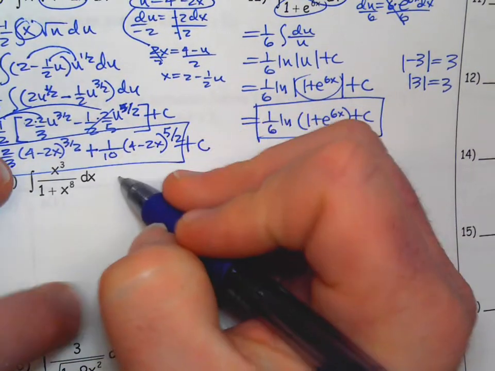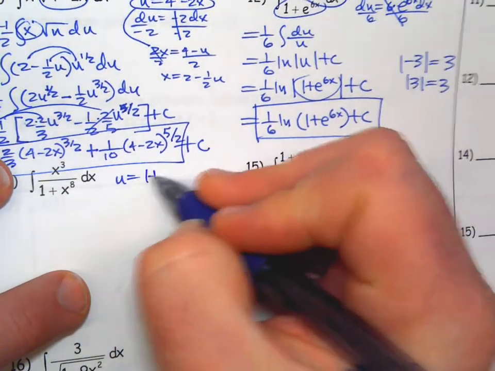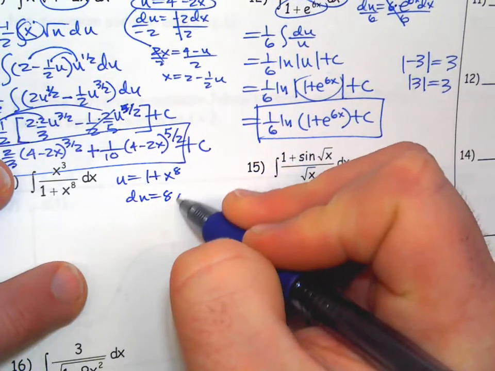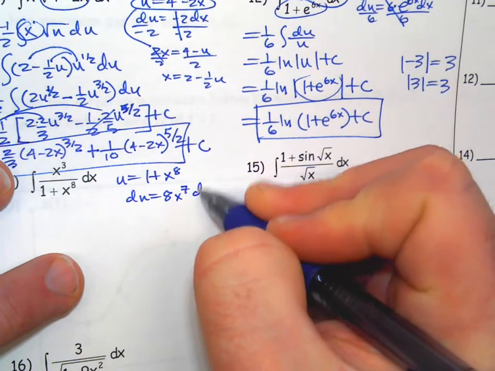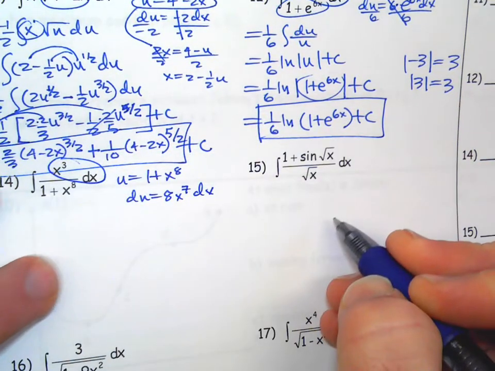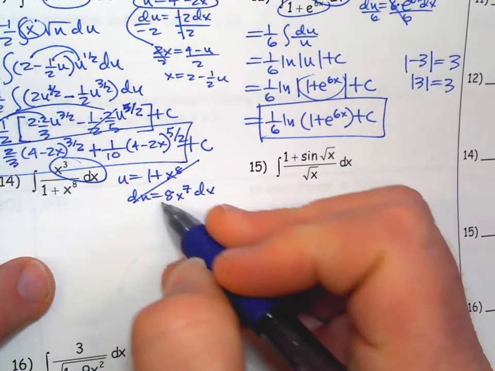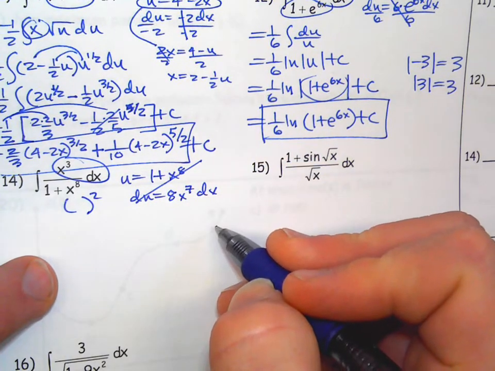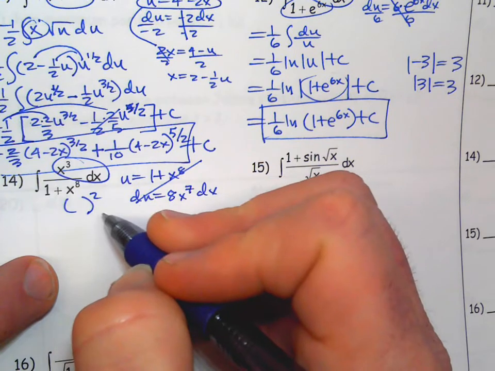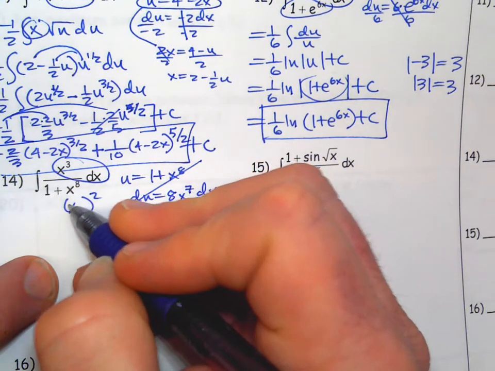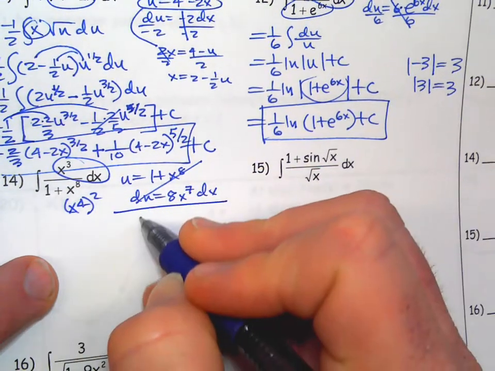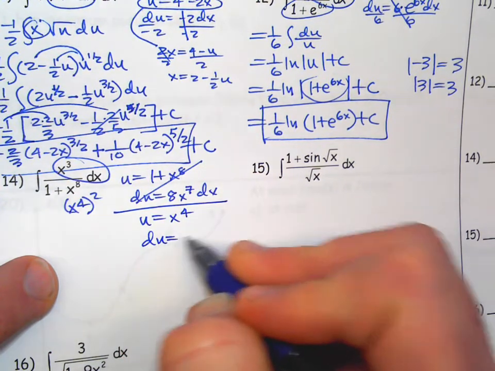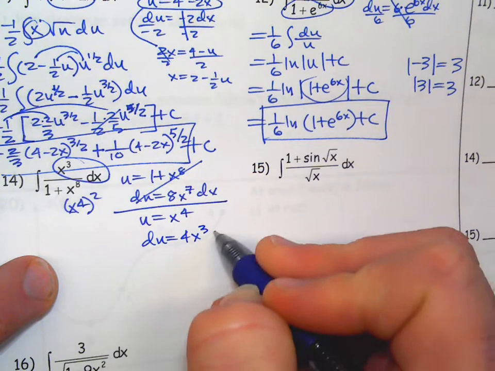Okay, now the next one, we could just try the whole denominator like I just recommended, but either in your head or right after you write it, you realize that's not going to work. I need x cubed. So could we try something else? Could we try the pattern where it's something squared here? So if we did that, it would have to be x to the 4th. So u equals x to the 4th. Let's try that. du equals 4x cubed dx.